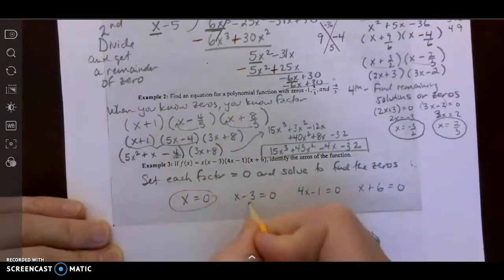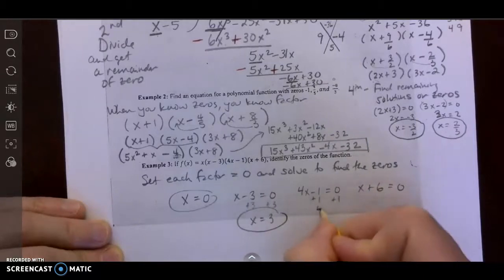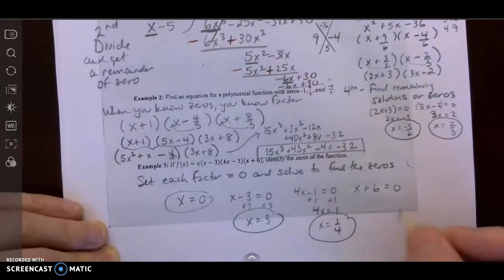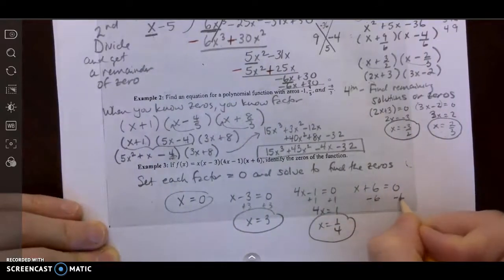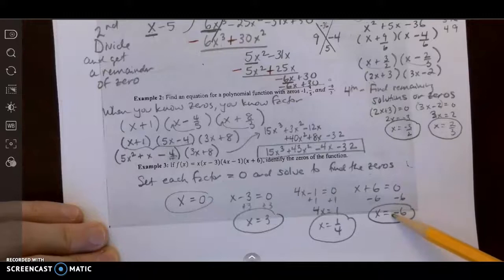This one's already solved. Add 3. x equals 3. Add 1. Divide by 4. Subtract 6. So from my factors, I found my zeros.